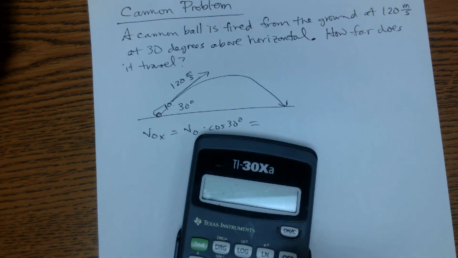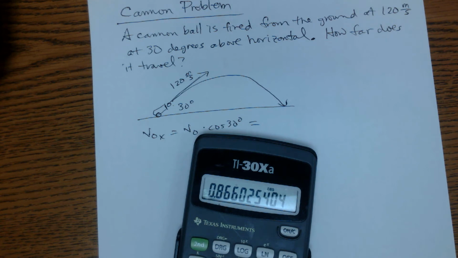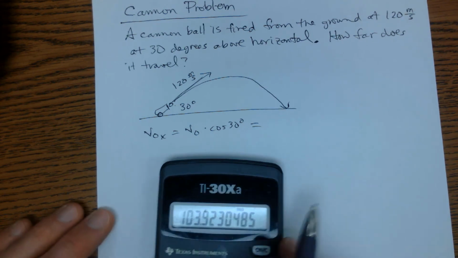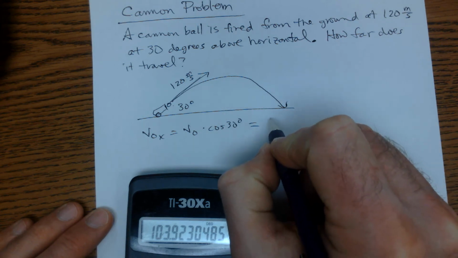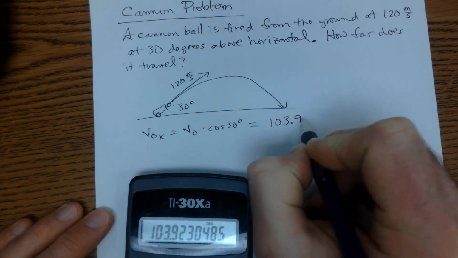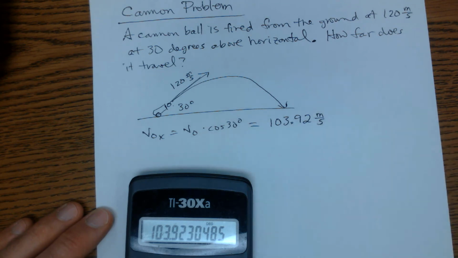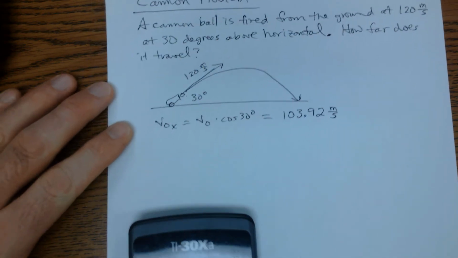So 30 cosine times 120 gives me 103.9. We'll call it 103.92 meters per second. We can round those off later.